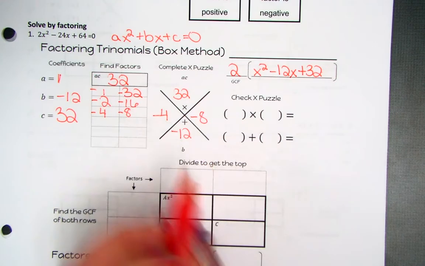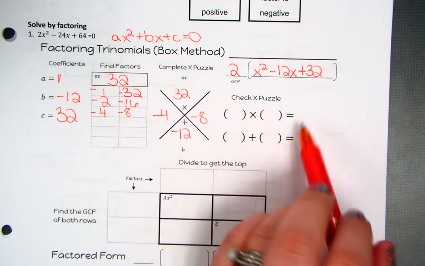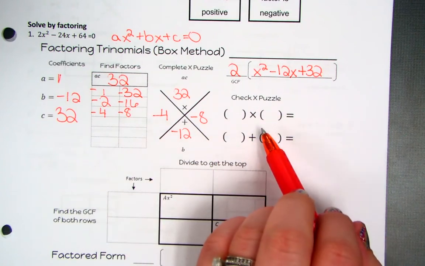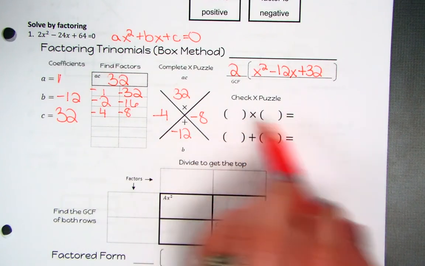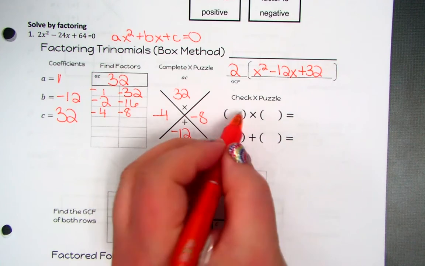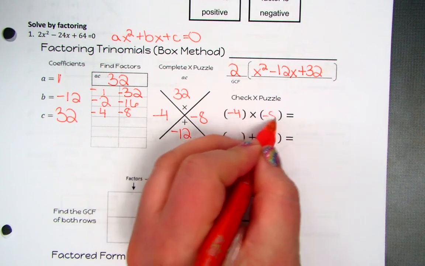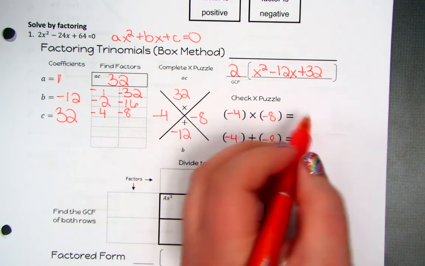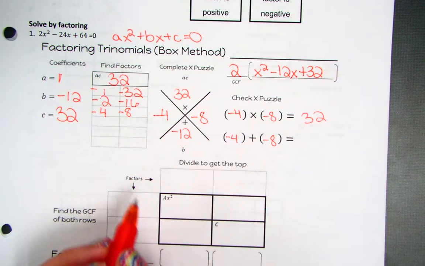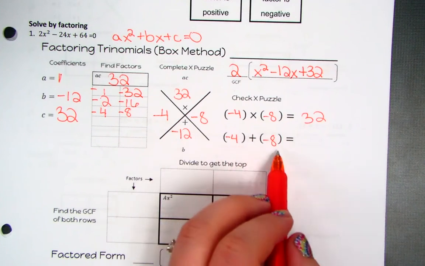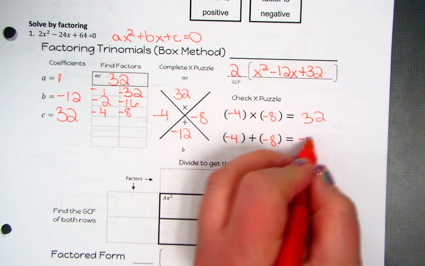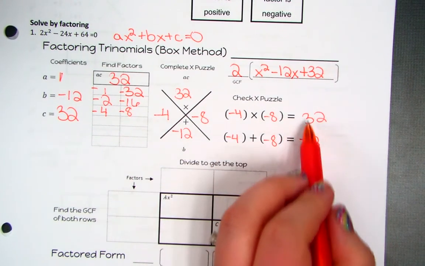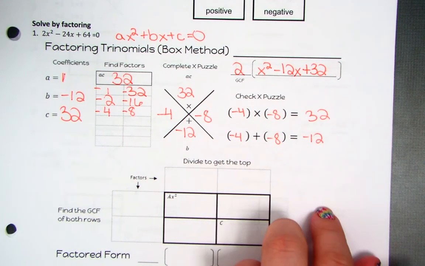I really encourage you, especially if you choose not to use that flowchart, to mentally at least check: does negative 4 times negative 8 really equal positive 32? And does negative 4 plus negative 8 really equal negative 12? Even if you just do that mentally, it's really a good idea for you to do that.